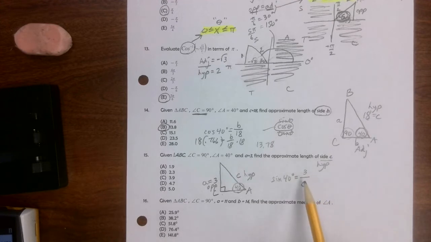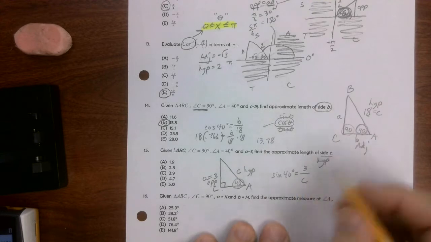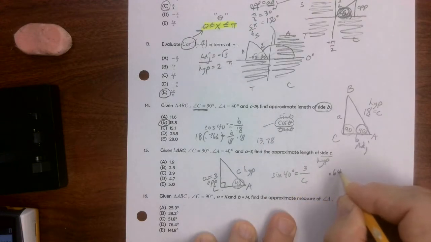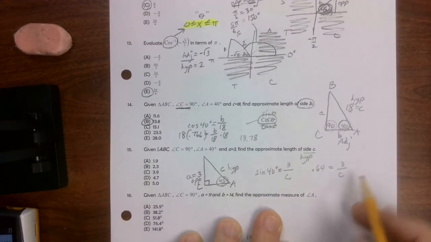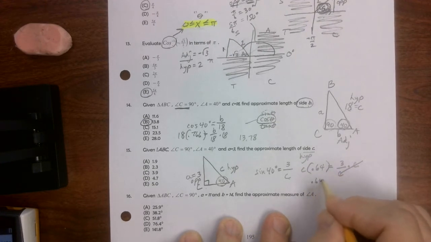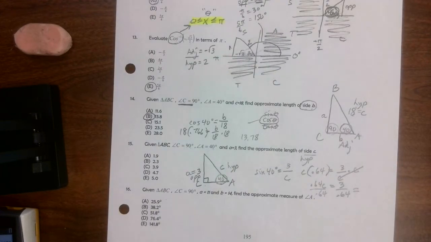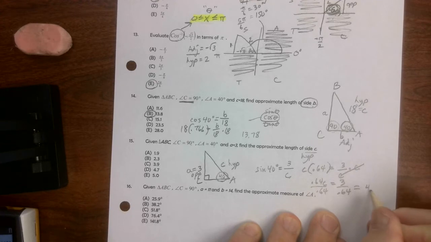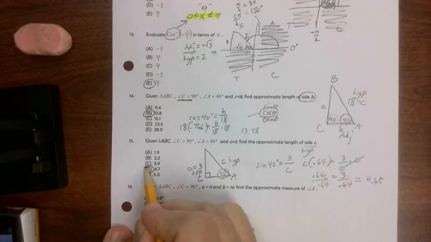Now a lot of students freak out a little bit when the variable's stuck in the denominator. But I'm going to go ahead and figure out what sine of 40 is. That's 0.642. So I'm going to write that over here, 0.642, just 0.64 is probably good enough, equals 3 over c. Now again, if c is buried, you got to multiply by it. Get rid of it. I got to multiply this by c, so I get 0.64c equals 3. So I got to divide by 0.64. And the answer would be 4.68. So I look for 4.7, and there it is, letter D.